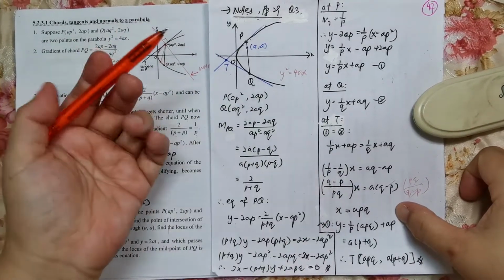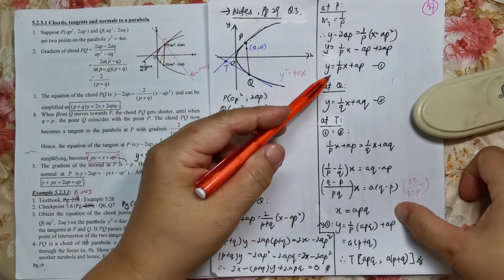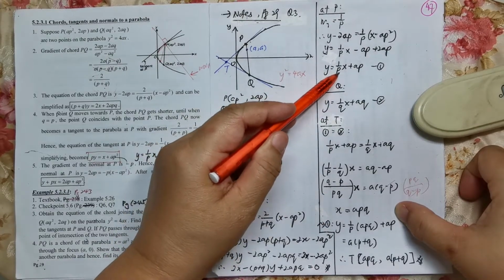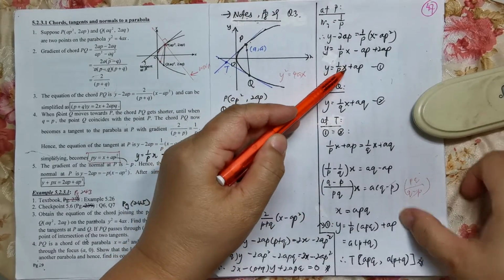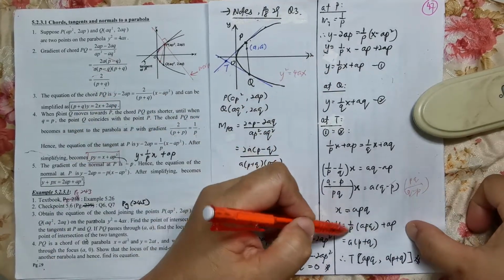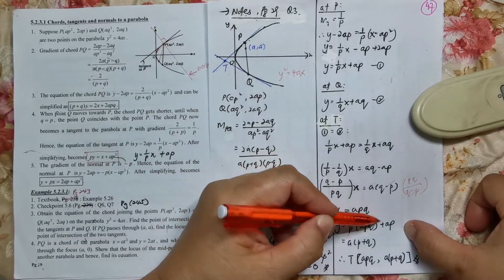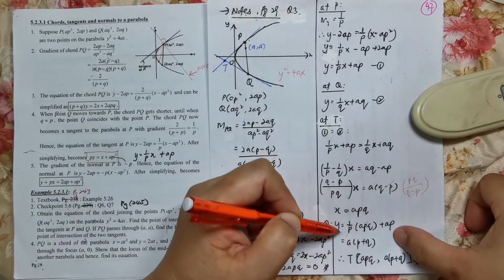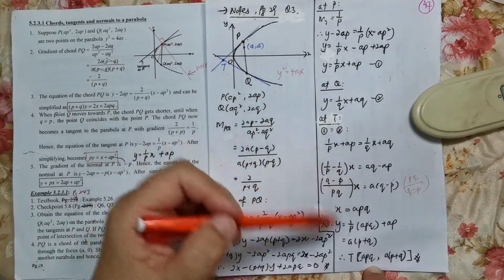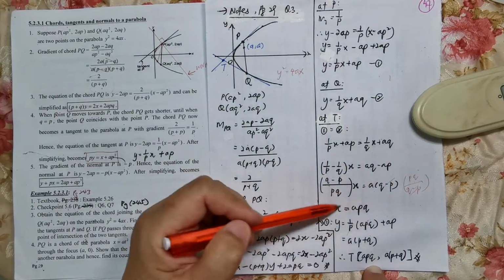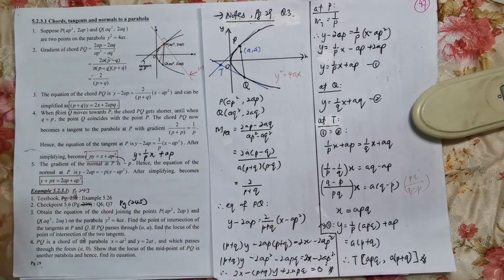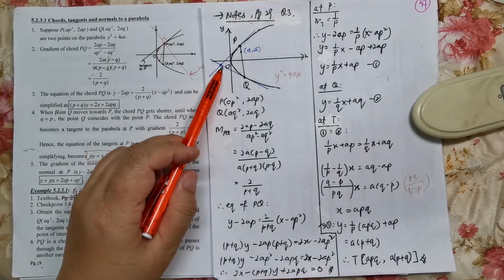To find y, very simple. I sub it into 1. You can sub into 1 or 2, so I choose to sub into 1. So y equals 1 over P times x, so x is APQ plus AP. P and P simplified, so it's AQ plus AP. I factorize out A, so y is A(P plus Q). Right? So this is the coordinate for point T: X is APQ, Y is A(P plus Q). So we already calculated the coordinate of T.